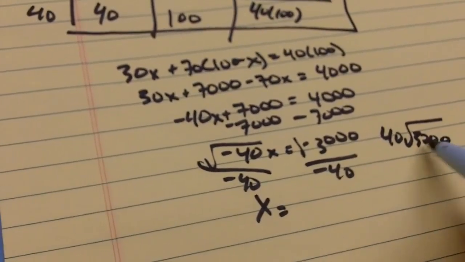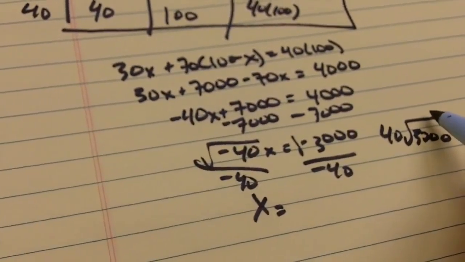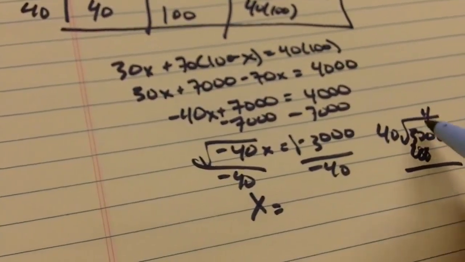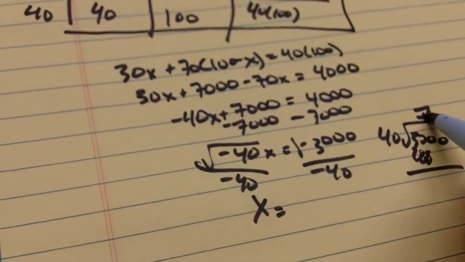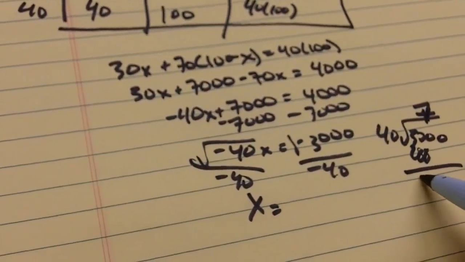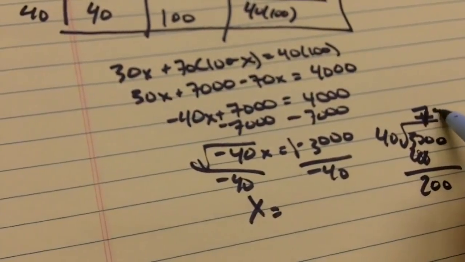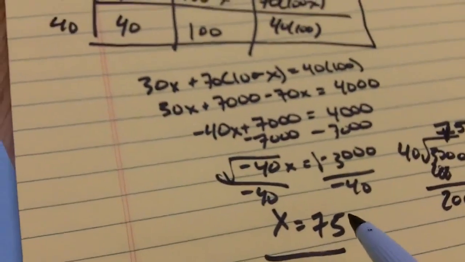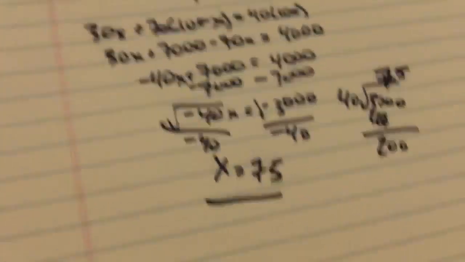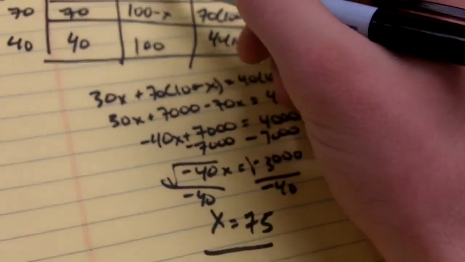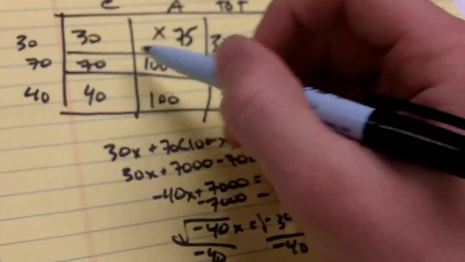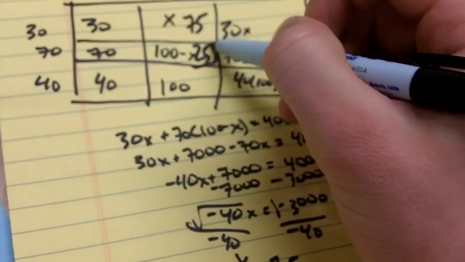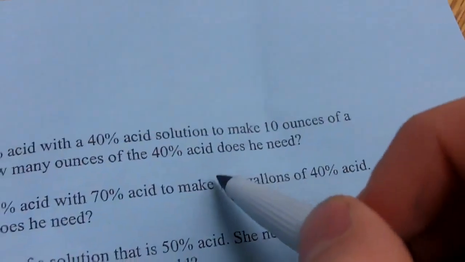Go to this over here. It's going to go into 300, let's see, 7 times, excuse me. 280, and 200, that's 5 times. 75, x equals 75. Have I answered the question? The question said, how much 70% acid do I need? I found out x, and x was 75. I haven't answered that yet. It's 100 minus 75, which is 25. So the answer to number 2 is 25.